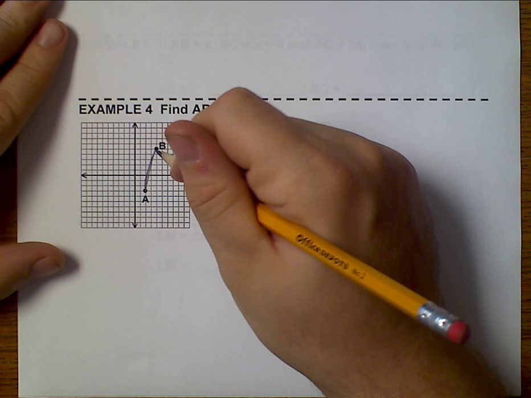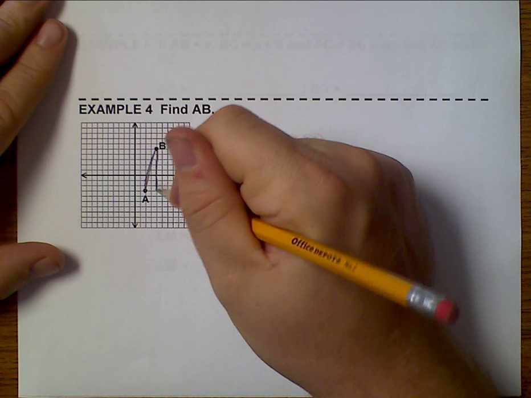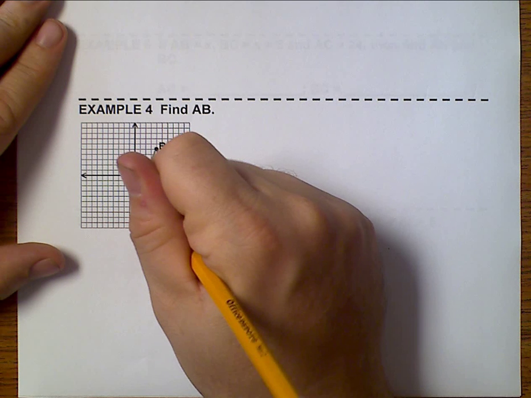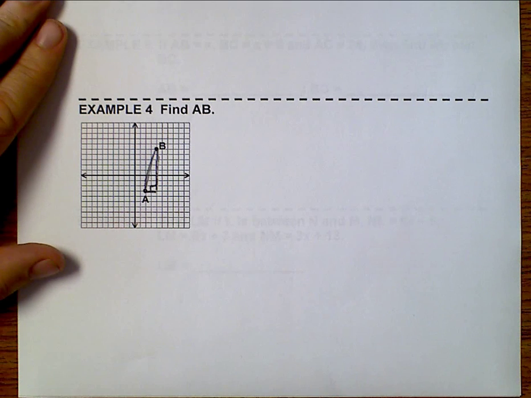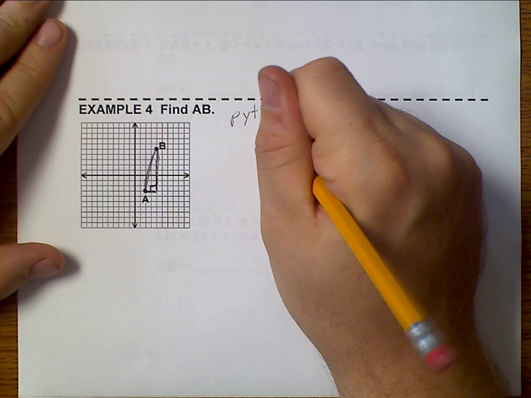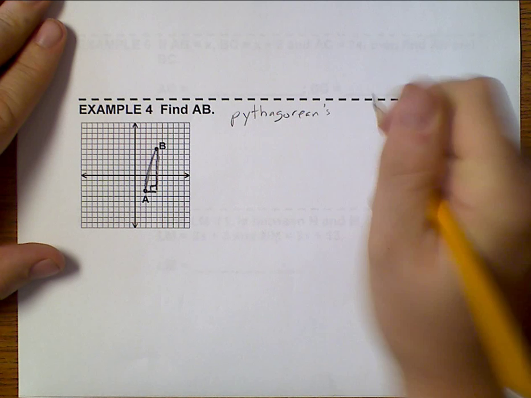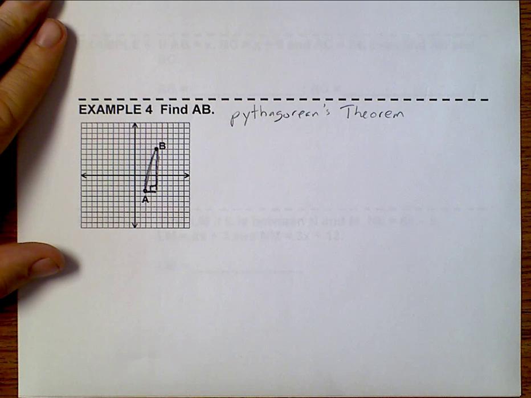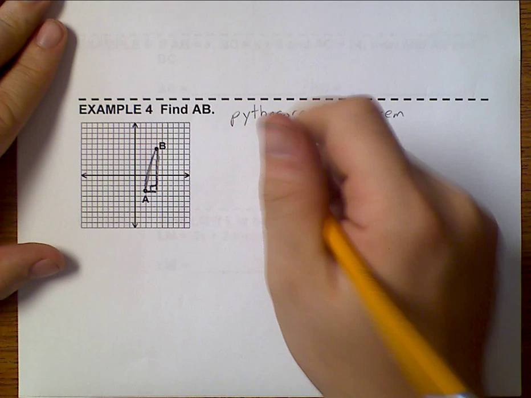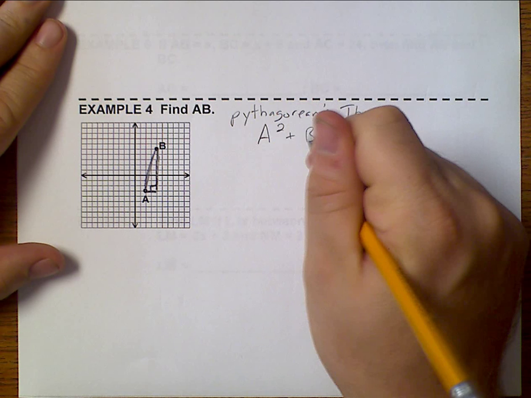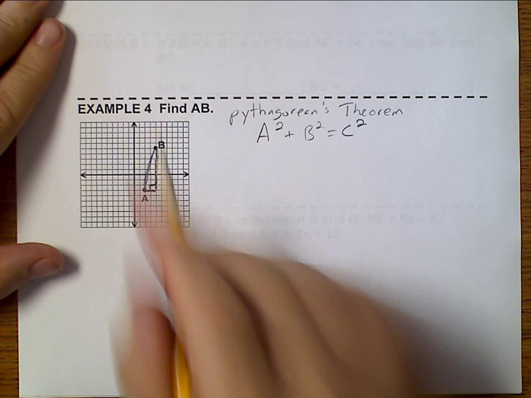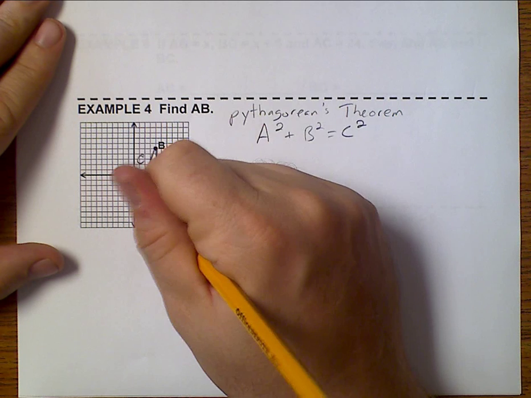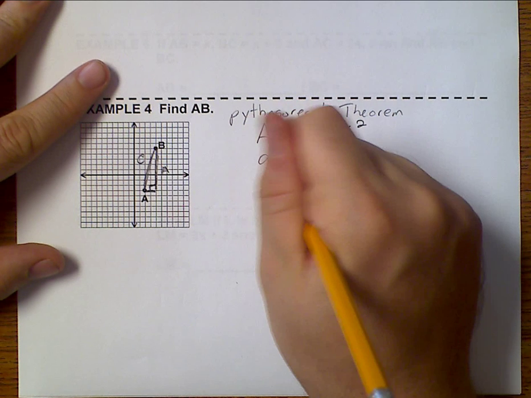And one way I could do that without having my distance formula is I could go ahead and draw a triangle, and here I have a right triangle, and with this I can use the Pythagorean theorem. Now, the Pythagorean theorem is something that you talked about back in 8th grade. If you have a right triangle, then a squared plus b squared equals c squared, where c is your hypotenuse. I'm going to go ahead and just use lowercase. A squared plus b squared equals c squared.